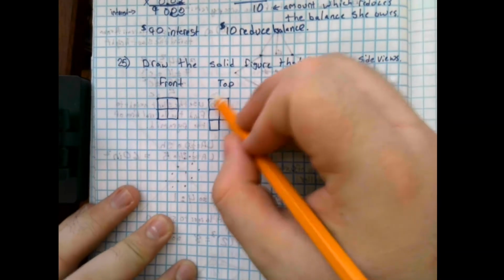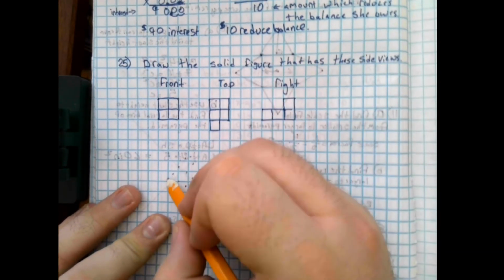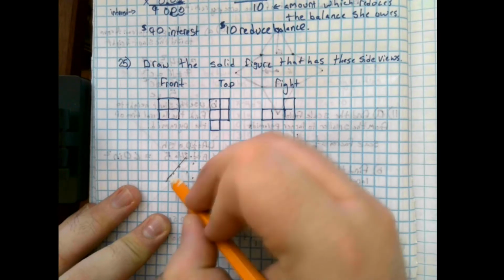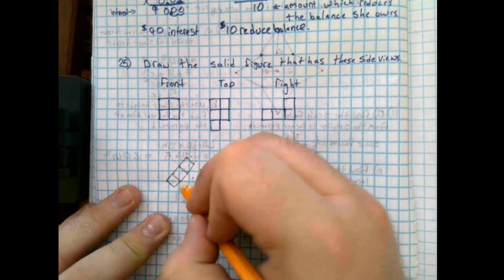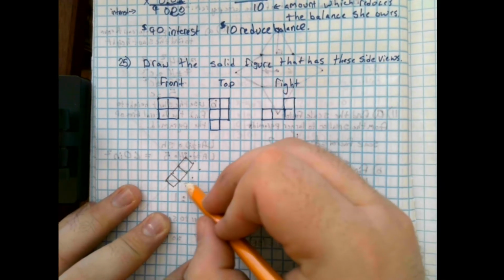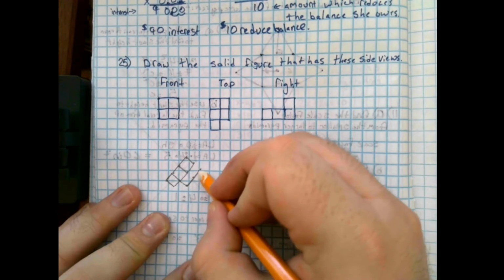Our last star problem is question number 25, and it's drawing an isometric view of the solid figure that has these side views. Now, my recommendation when you've got a question like this is always start with a diagonal drawing of the top-down view. Now, the top view has 1, 2, 3 squares. So I'm going to draw 3 squares. And then 2 squares below it. And I'm doing this in pencil because you're going to want to be able to erase.